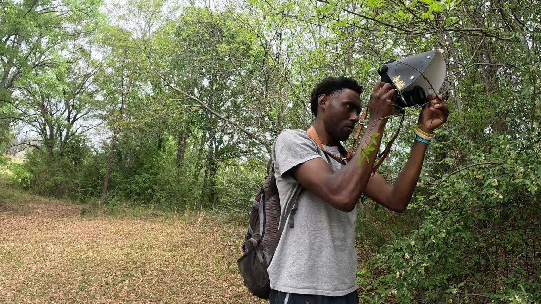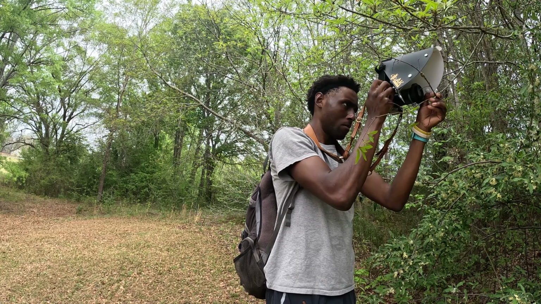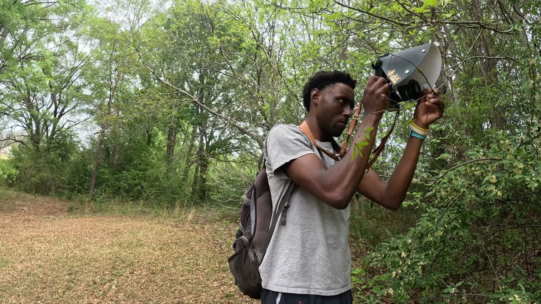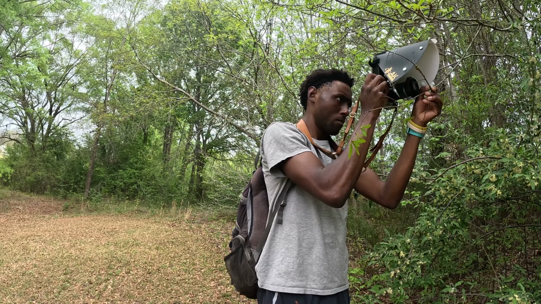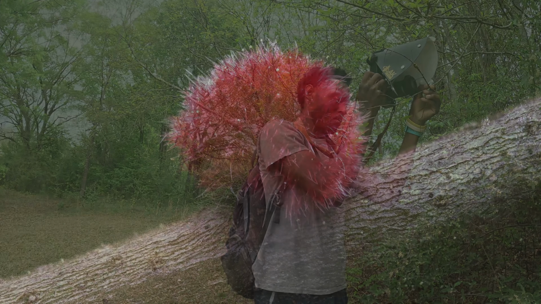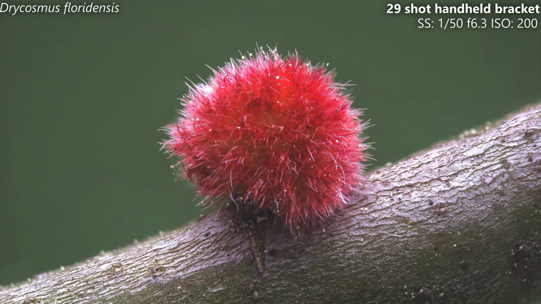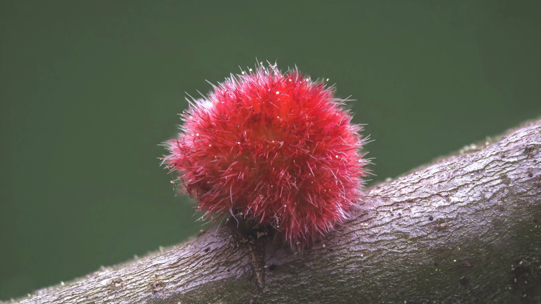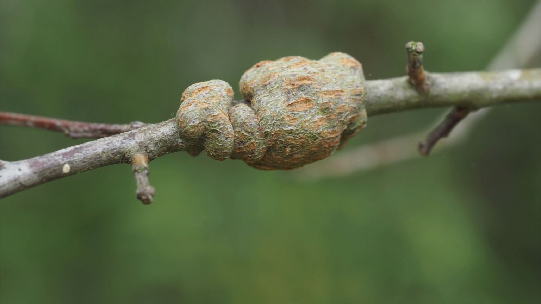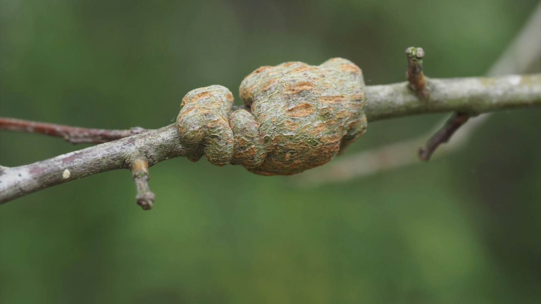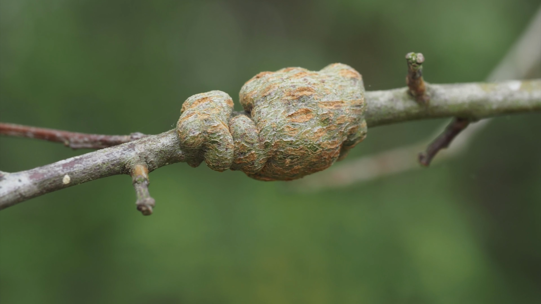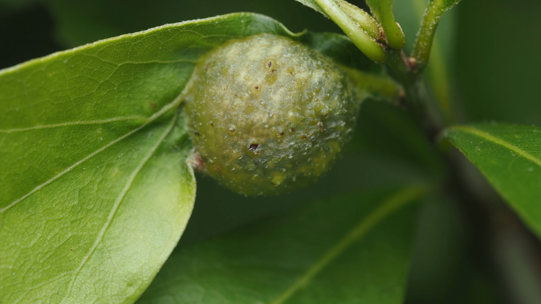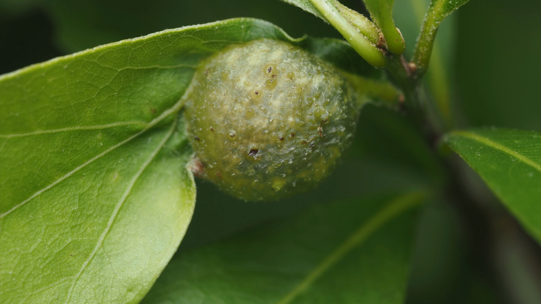Later I figured out what this was thanks to iNaturalist. This is a species of gall wasp, and they are known for their ability to induce the formation of galls on plants, particularly oak trees. The female gall wasp lays her eggs inside plant tissue, and as the larvae develop, they release chemicals that manipulate the plant to grow a protective structure, a gall, around them. These galls provide both food and shelter for the developing wasp larvae.